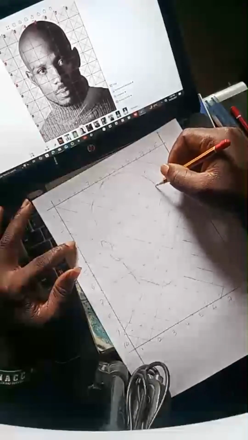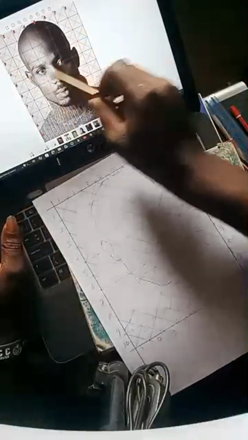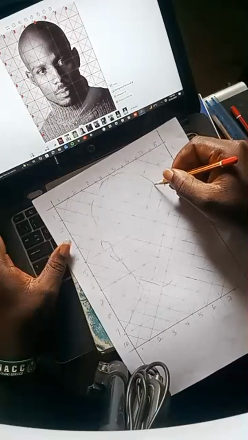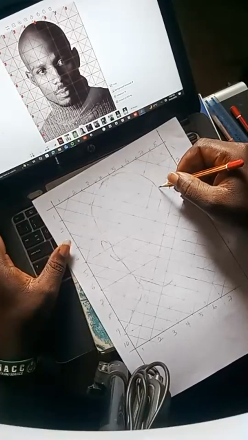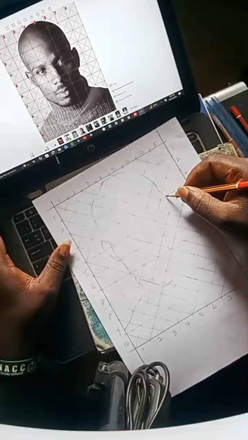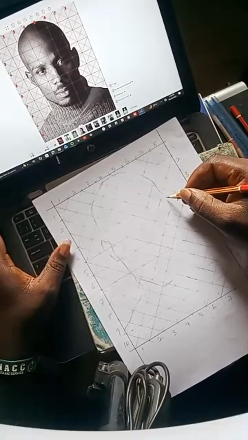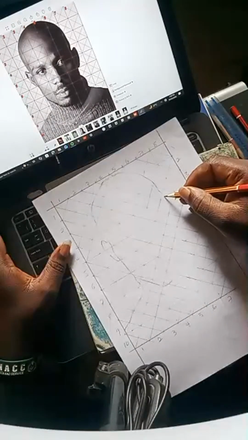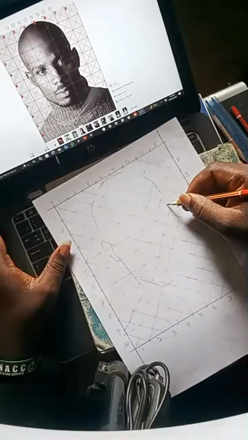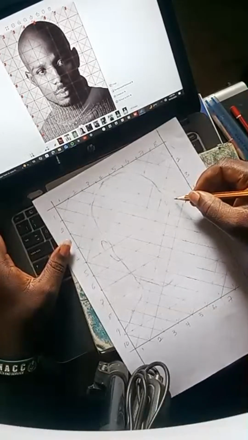Now this one is two. Where are we now? This is 2 of 7, 3 of 7, partition 1. Observe the movement.